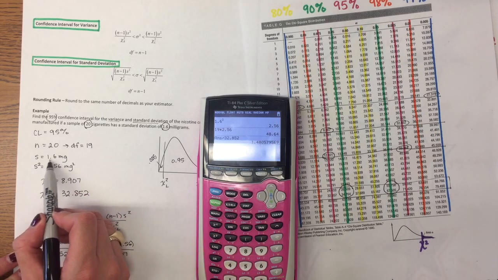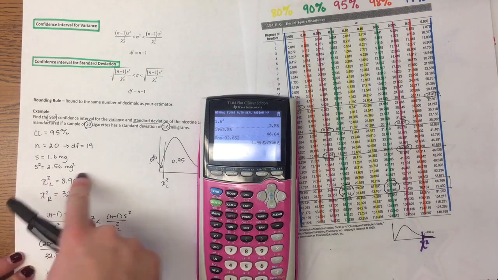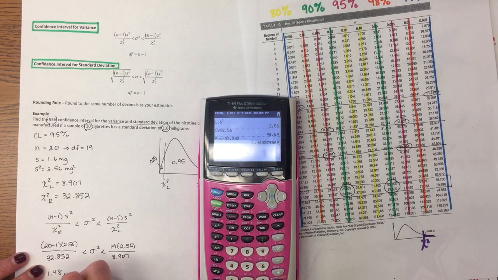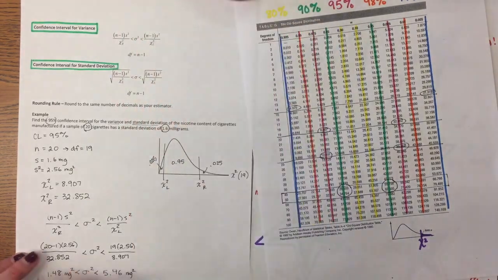We've got one decimal here, two decimals for the variance, so 1.48 milligrams squared is less than the variance, is less than 19 times 2.56 divided by 8.907, 5.46 milligrams squared.